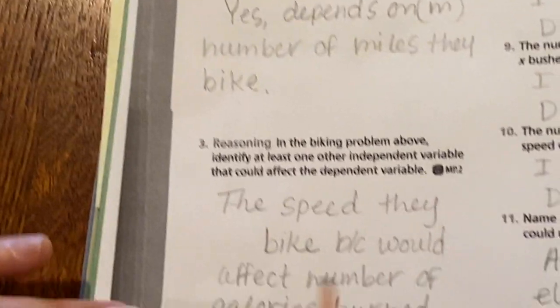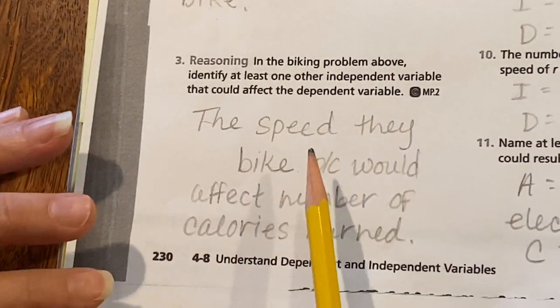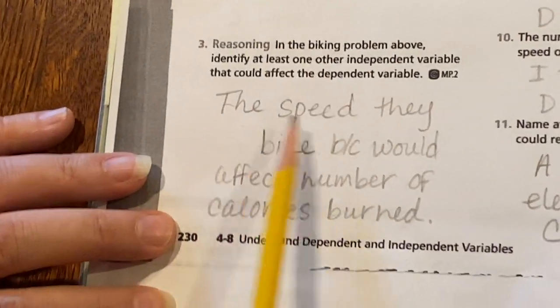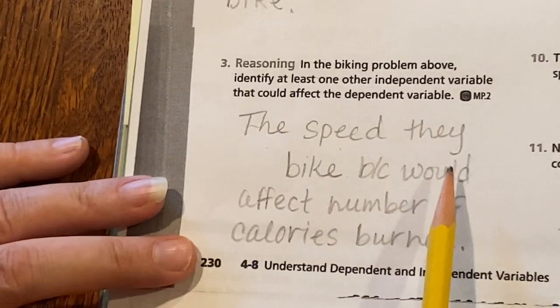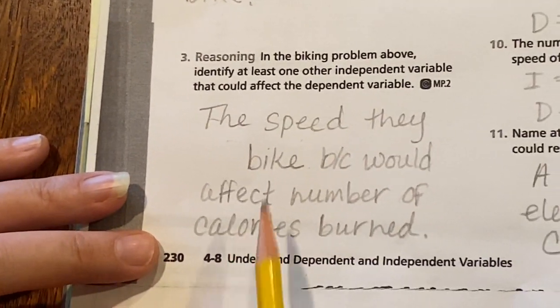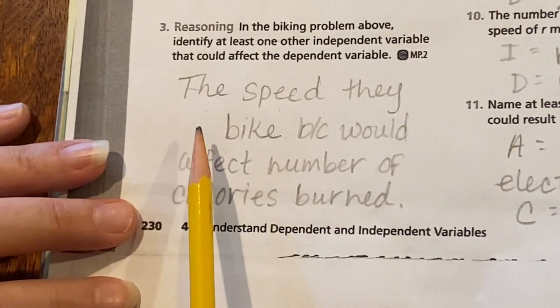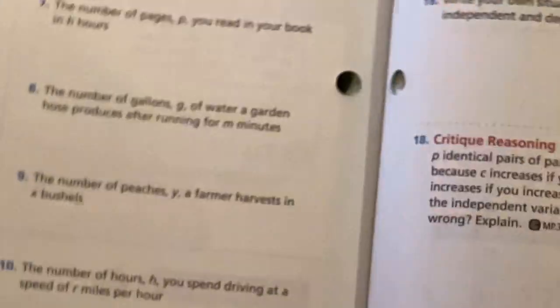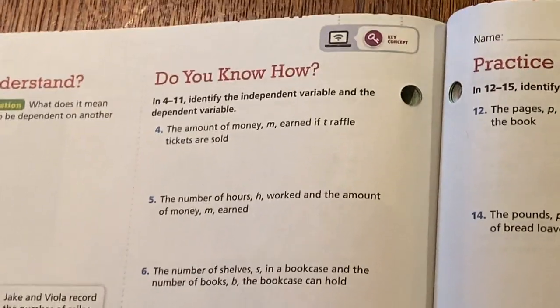Now, for this one, I was trying to think of another independent variable. So the speed. If they bike really fast, they will burn more calories than if they bike really slow. So that's another independent variable. Okay? All right, let's look at this column here.